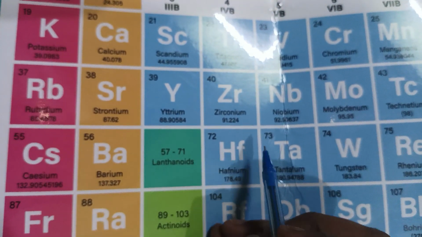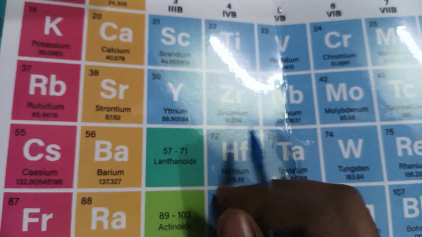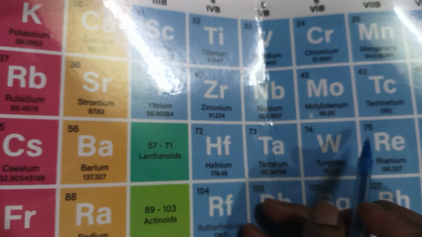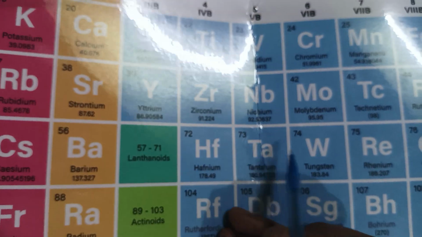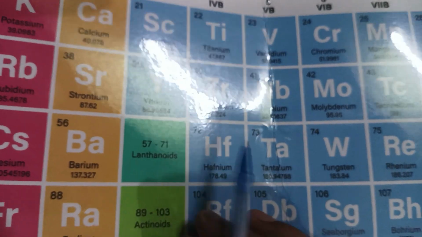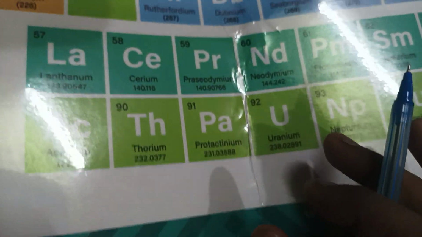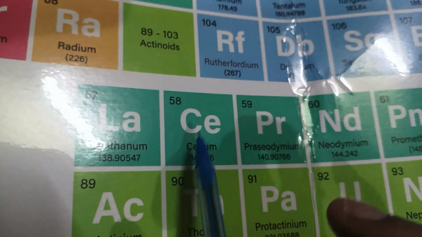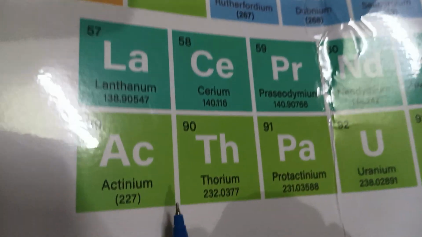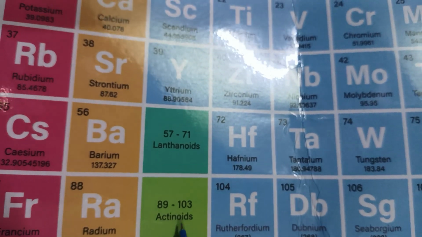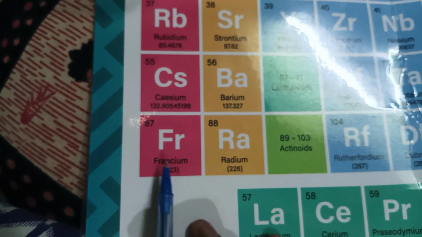We may get one doubt: why didn't they put 58, 59, 60 in the main table? Because if they put them here, the overall periodic table would be disturbed. That's why they put lanthanides and actinides separately under the periodic table. Actinides belong to group 3B and the seventh period.